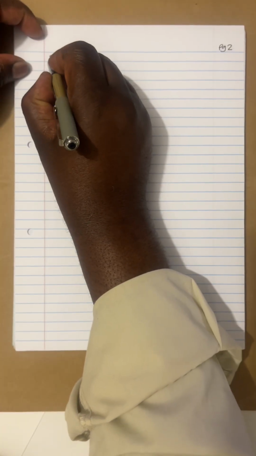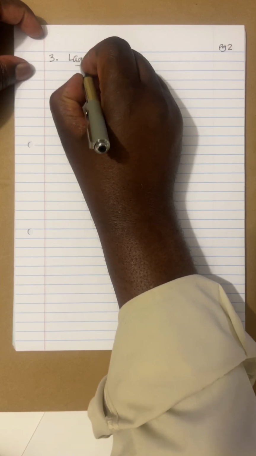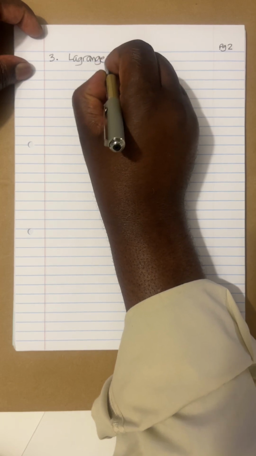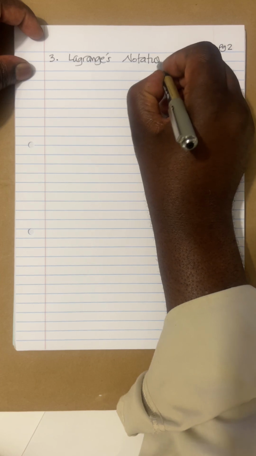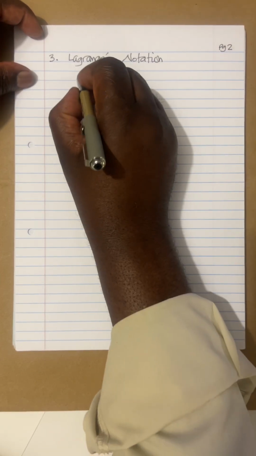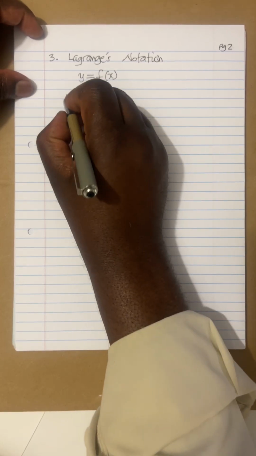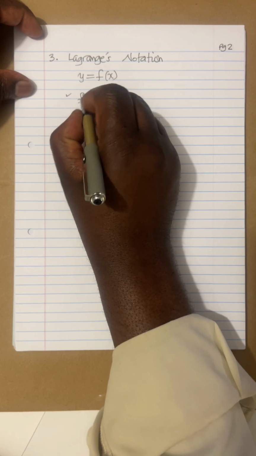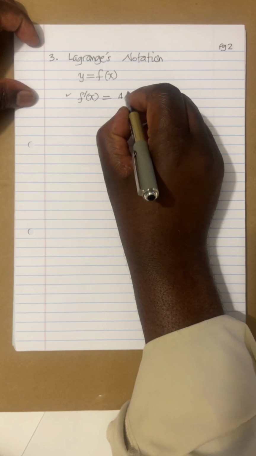Let's move on to the third notation of the derivative. The third notation of the derivative is going to be the famous Lagrange notation of the derivative. Yet again, if you're given a function y is equal to f of x, according to Lagrange, the first derivative is going to be f prime of x. You remember this from first principles. So that will be the first derivative.